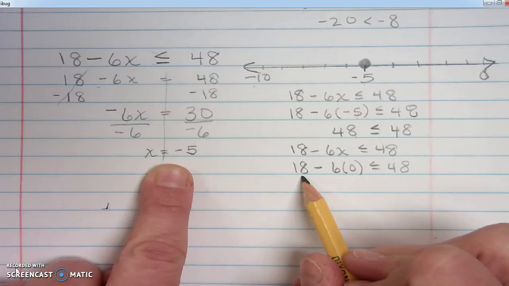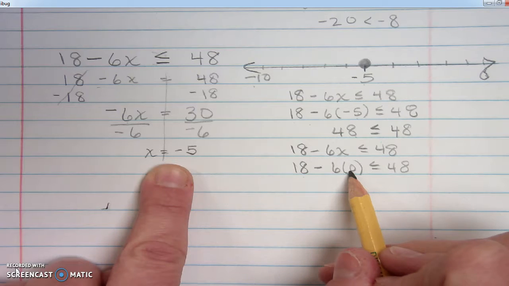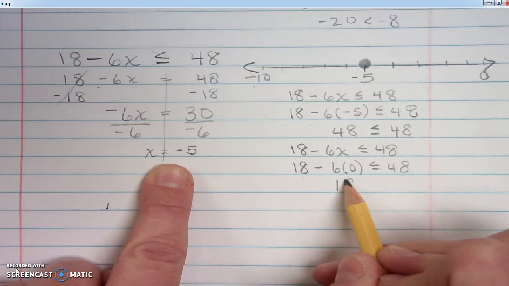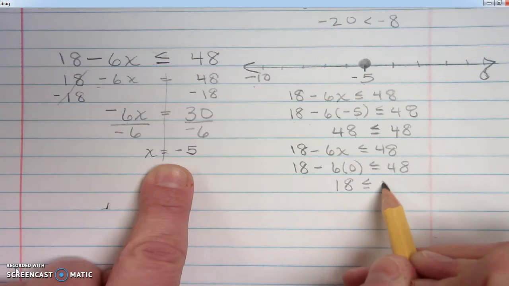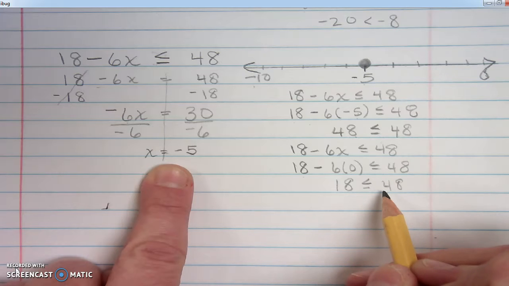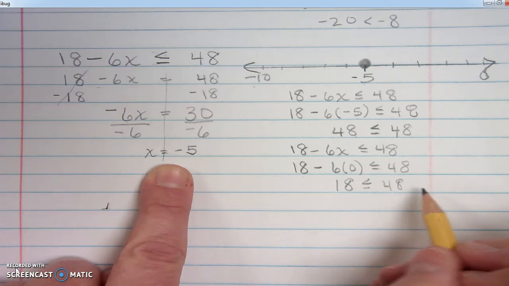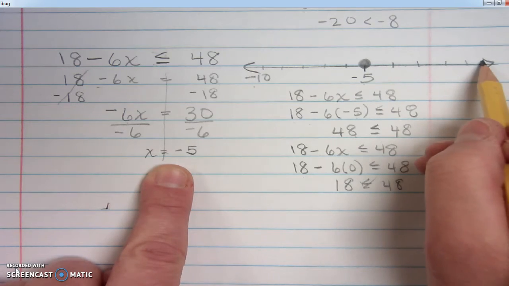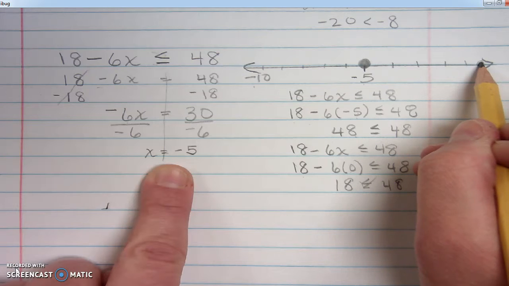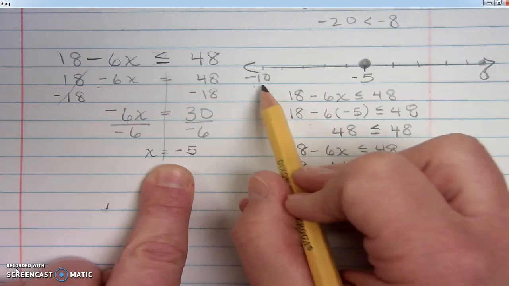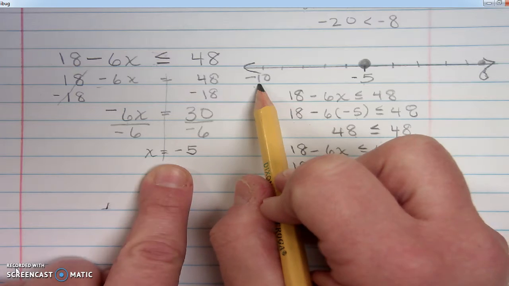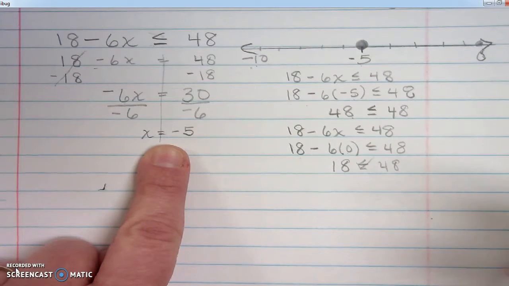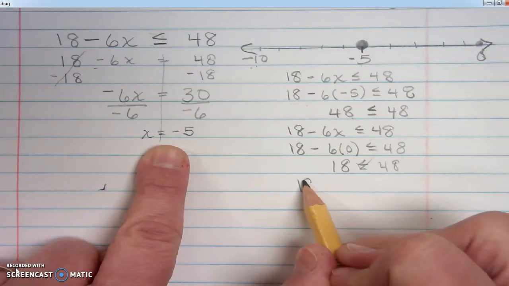So 18 minus 6 times 0. So 6 times 0 is 0. 18 minus 0 is 18. Is 18 less than or equal to 48? Yes, it is. So that means 0 is part of the solution, which means when I put in -10, it probably shouldn't work, because it shouldn't work on both sides. So I'll try -10 though, just in case.